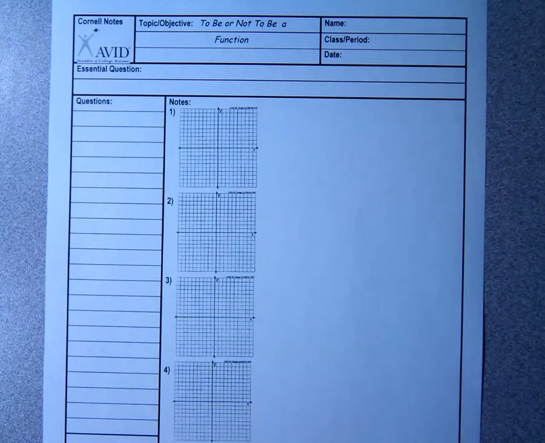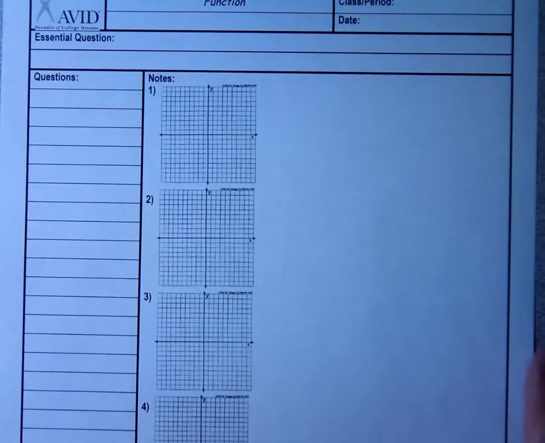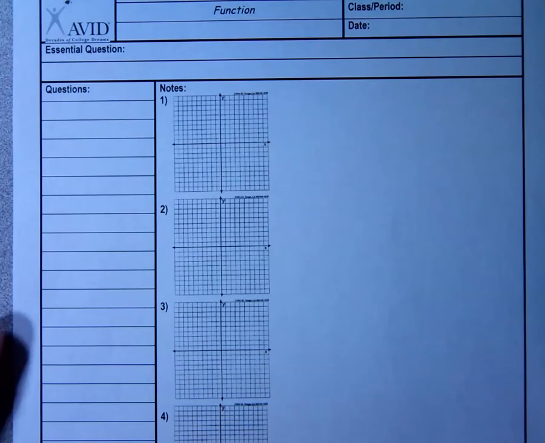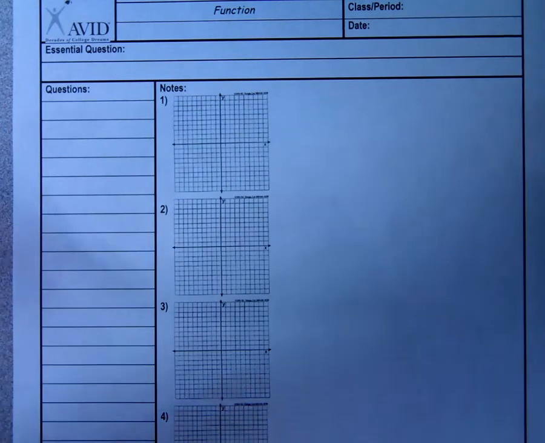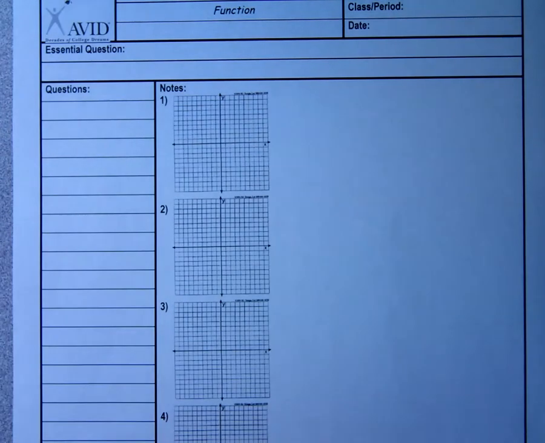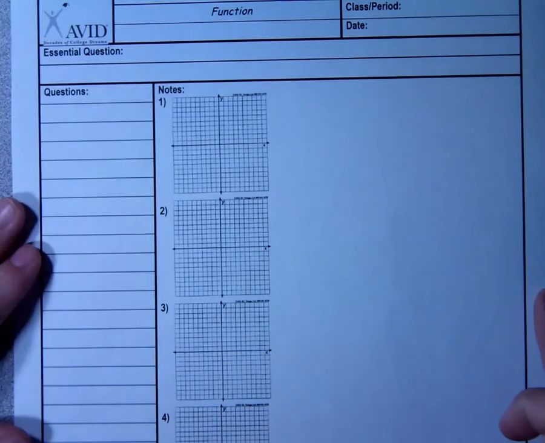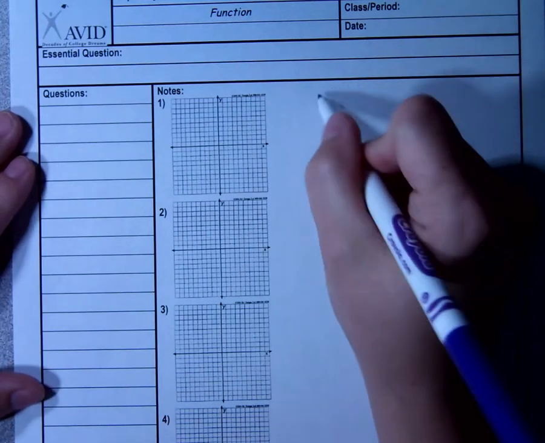Okay, our lesson today is to be or not to be a function. So first thing I want to do is look at several different functions that are very, very important in the math classes. Our first function that I want to talk about is the linear function.